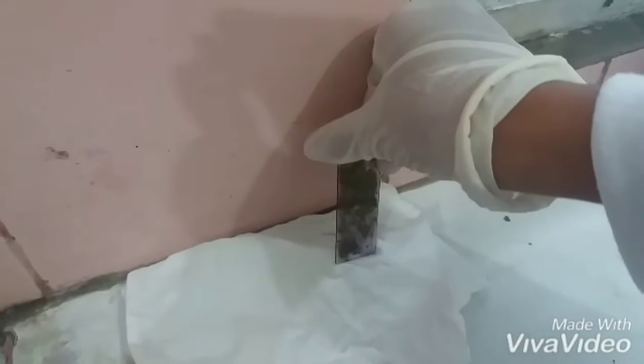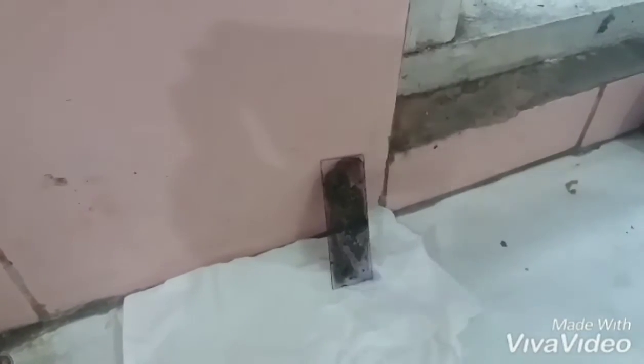Then we rinse with water again. We drain it like this until dry. Enough, so this is the Ziehl-Neelsen method.